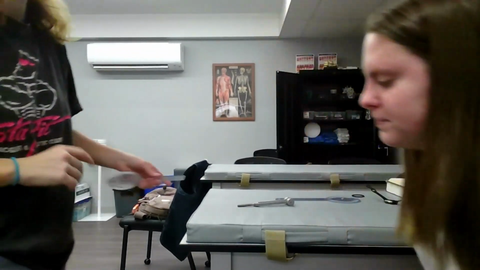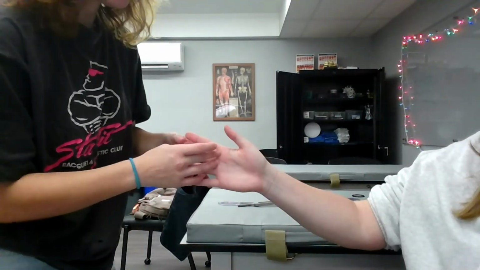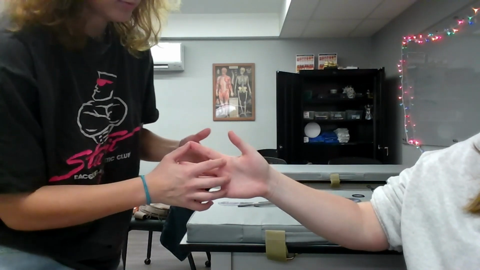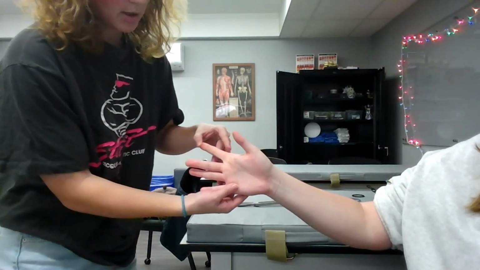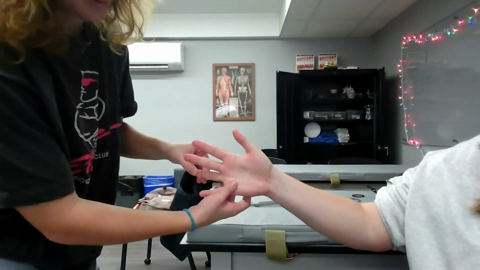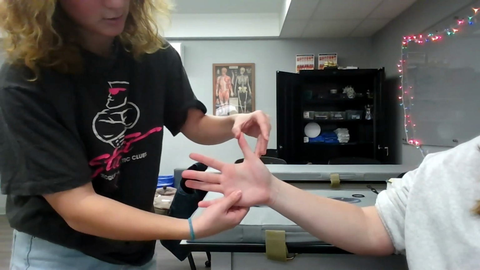And then we're going to move on to soft tissue palpations, the volar plates of the hand, thumb, and fingers. So the volar plates start right here at the top of the metacarpals and go all the way to the distals of the phalanx. So we're going to stress it by pulling it back. You should feel some resistance while doing it, especially with the thumb here.